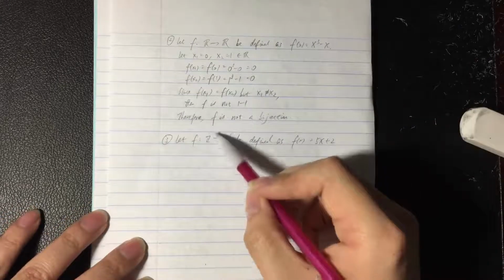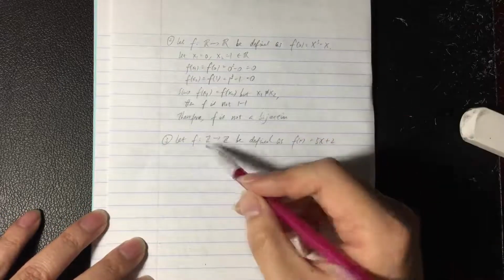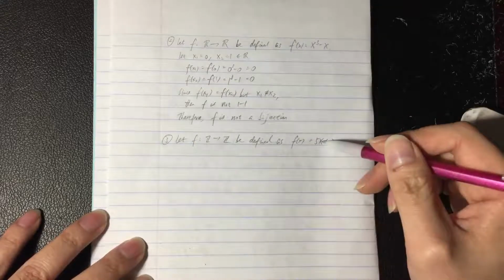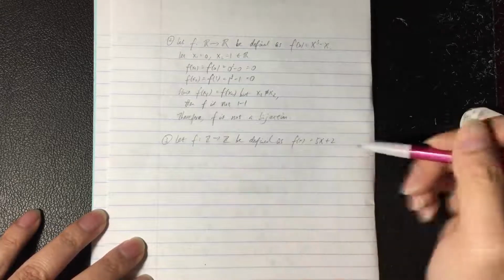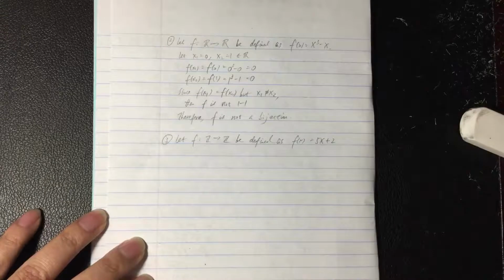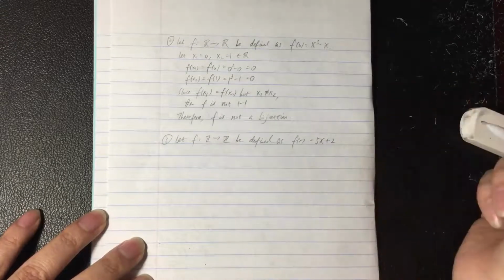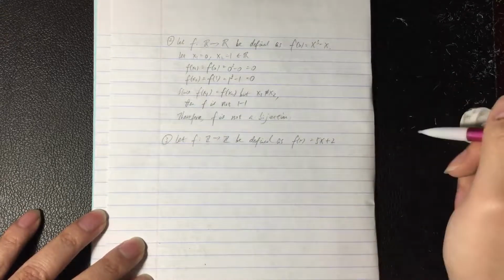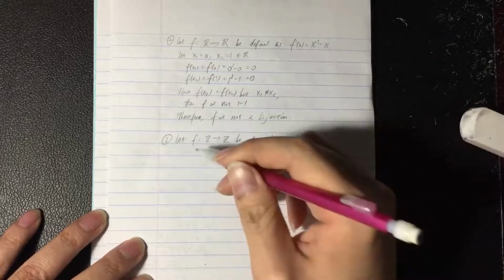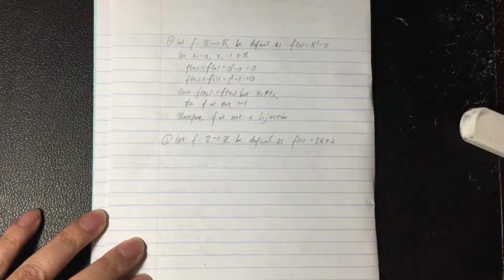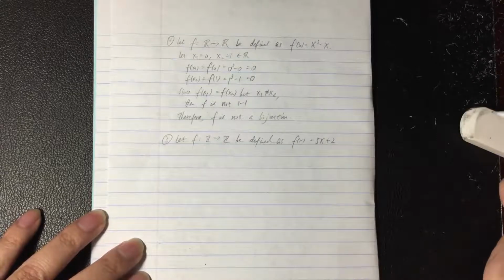So let's try to plug in some numbers here in the domain. If I substitute 0, I get 2. If I substitute 1, I get 7. If I substitute 2, I get 12. So it looks like this function f assigns every element in the domain to a different element in the codomain. It looks like the function is 1-to-1.